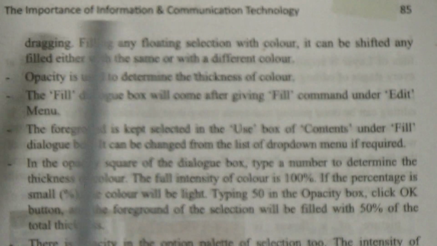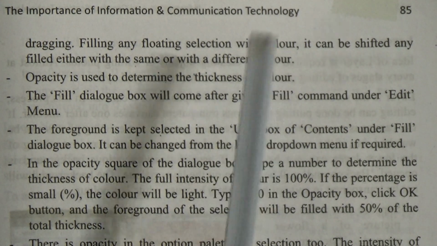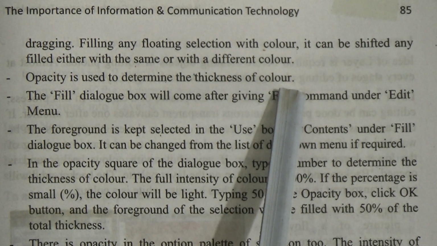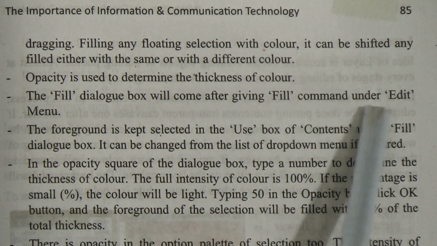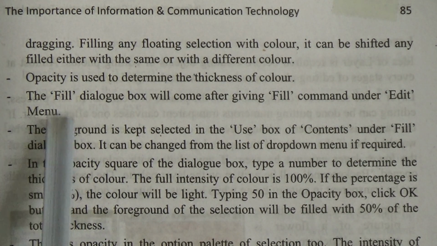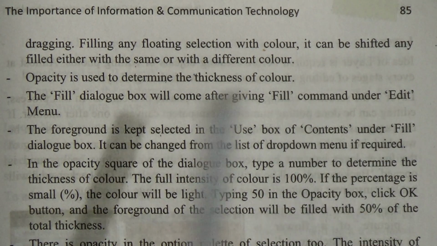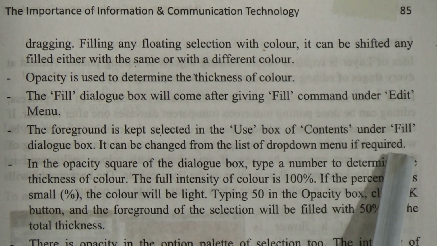Any floating selection can be filled with color, and it can be shifted and filled either with the same or with a different color. Opacity is used to determine the thickness of the color. The Fill dialog box will come after giving the Fill command under the Edit menu. The foreground is kept selected in the Use box of Contents under the Fill dialog box. It can be changed from the drop-down menu list if required.